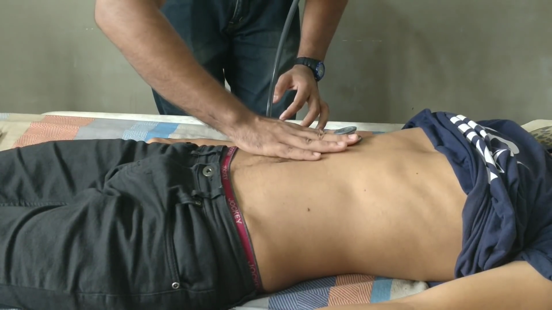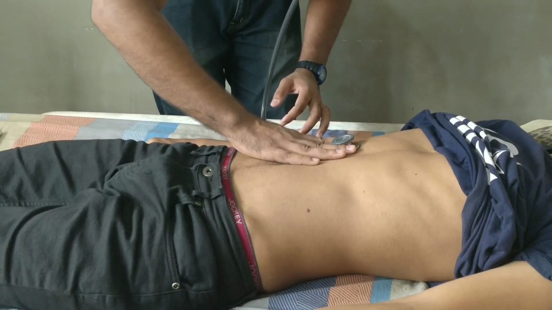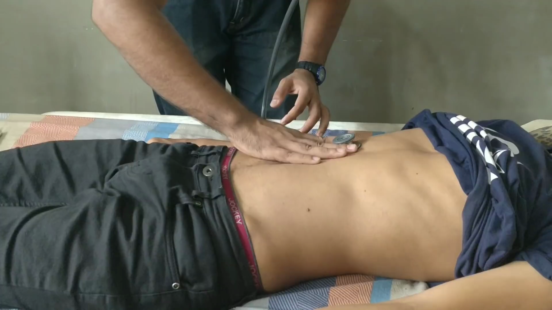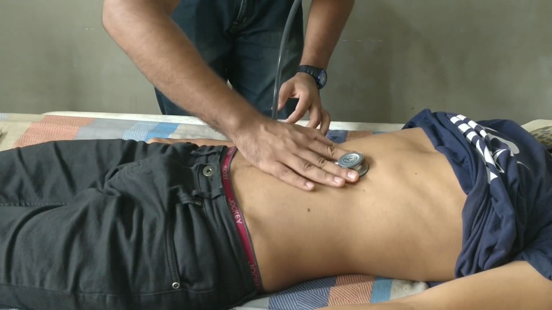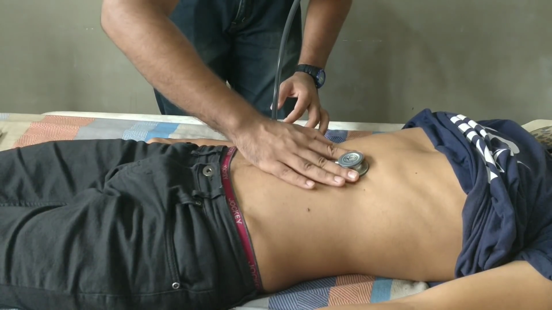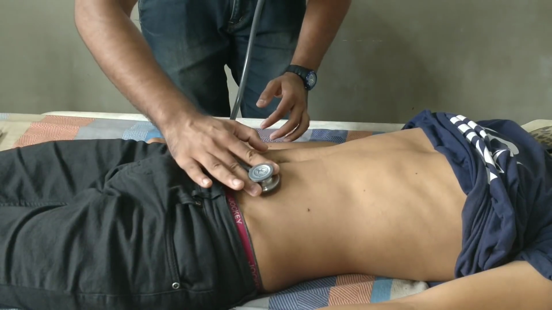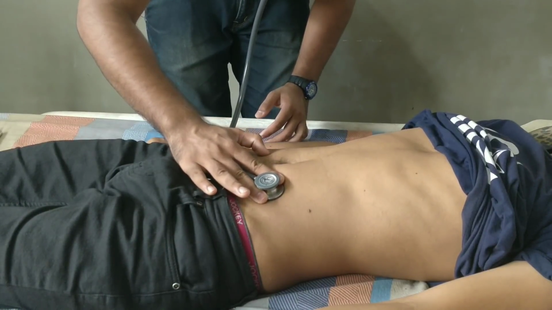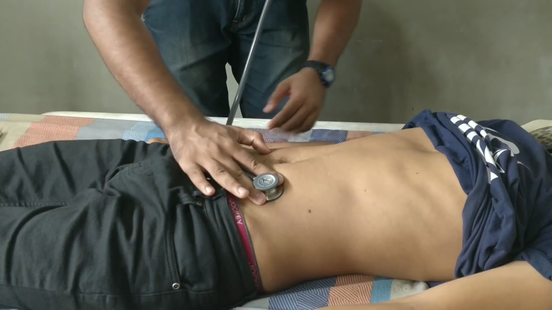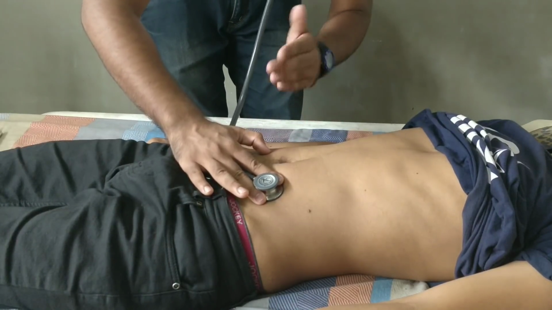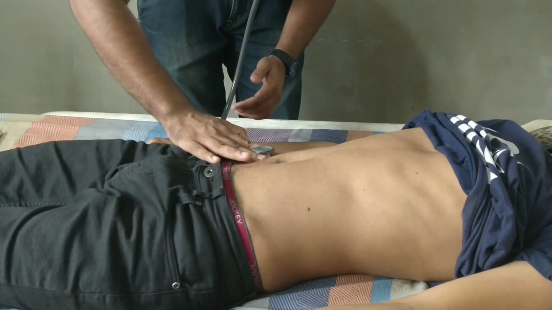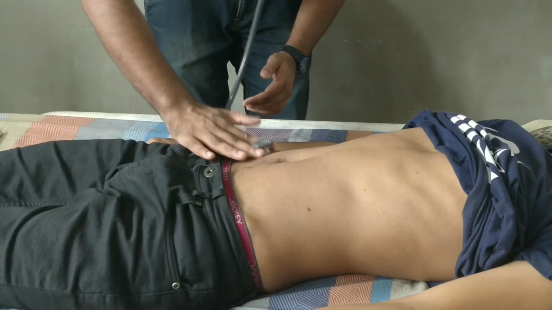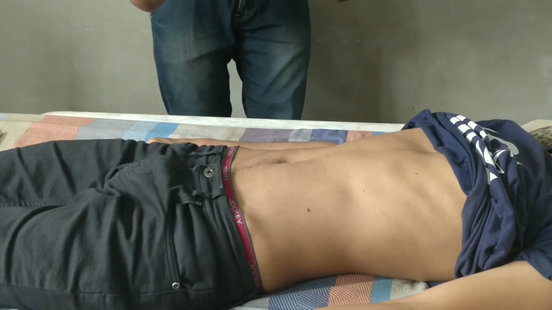Okay, now the renal arteries, on both sides. Now the umbilical artery, which is lateral to the umbilicus and just below it, on both sides. And we don't do it for the femoral arteries.